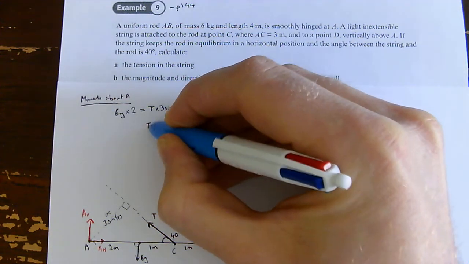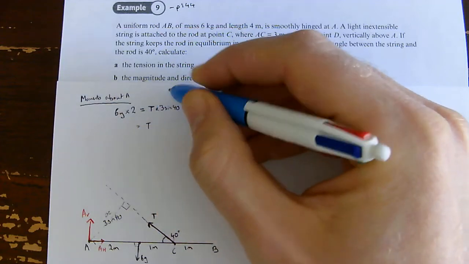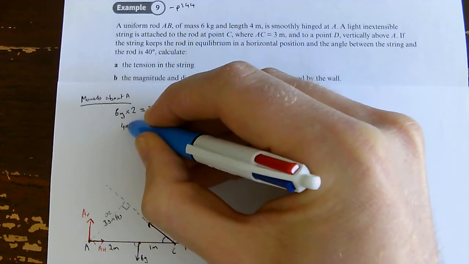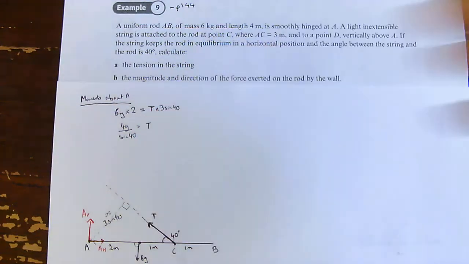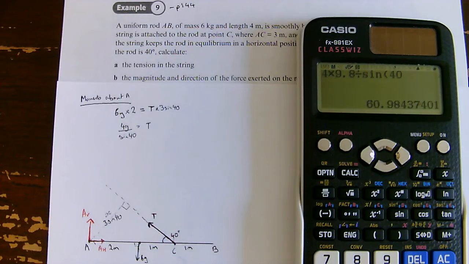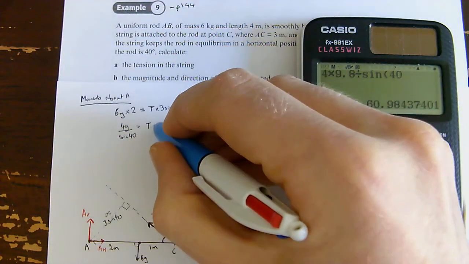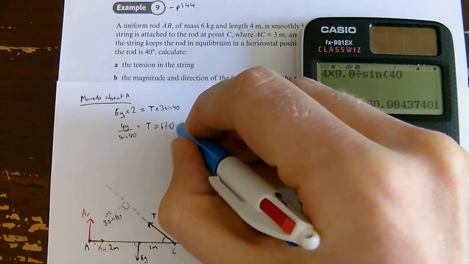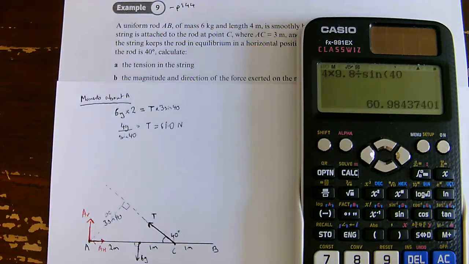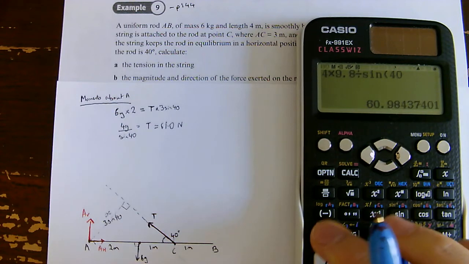Simplifying that, I get T equals 4g over sine 40. And that gives me an answer of 61.0 newtons. I'm going to just store that in my calculator, because I'm going to need to use that in a later part of the question.